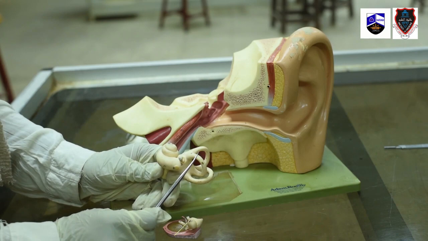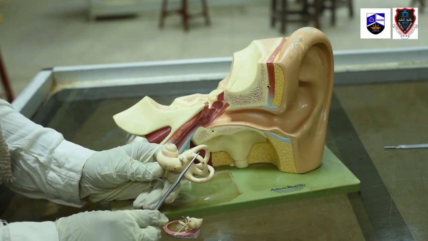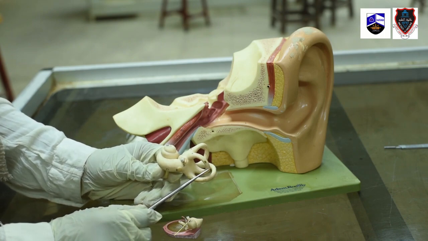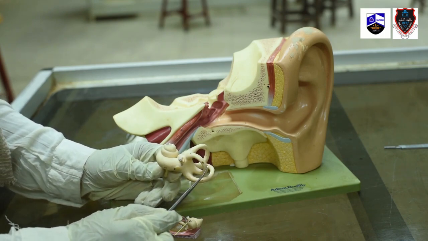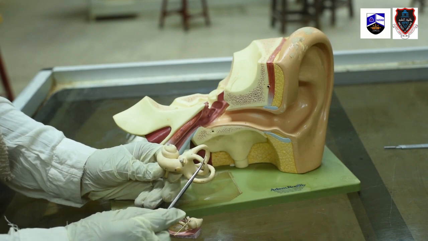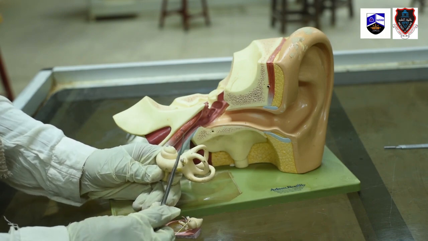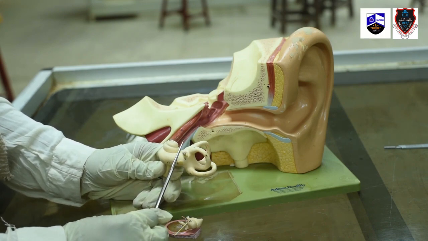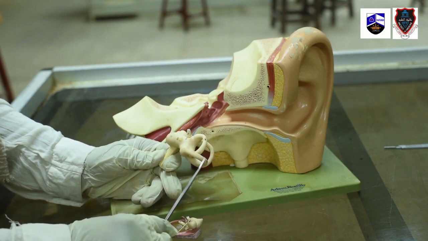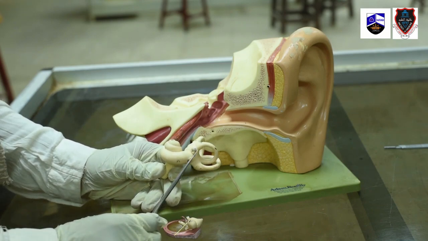Now, the semicircular canals are filled with fluid, which is called perilymph, and another one which is found inside the membranous part of it and called endolymph. I forgot to mention that those semicircular canals have a bony outer surface and they have an inner membranous surface.